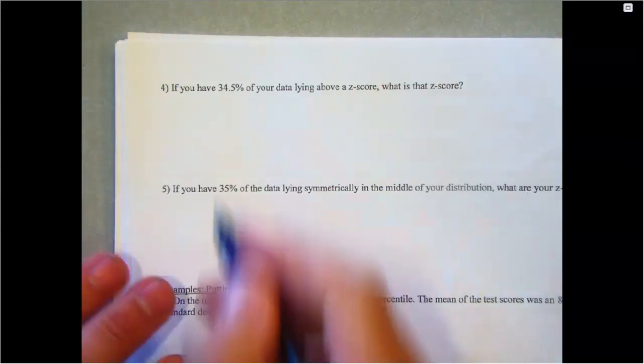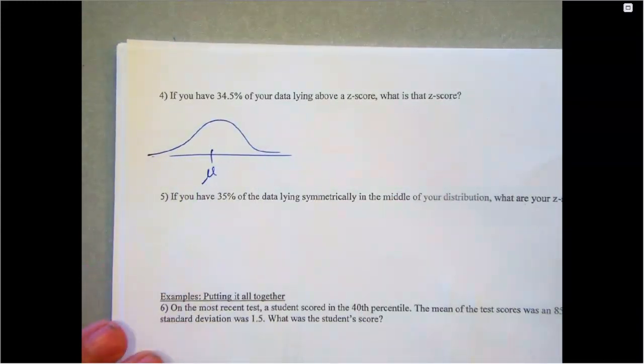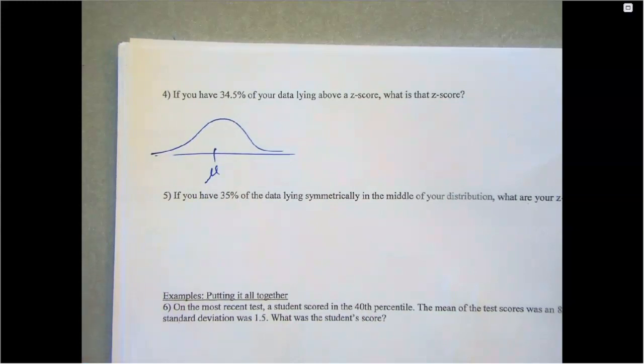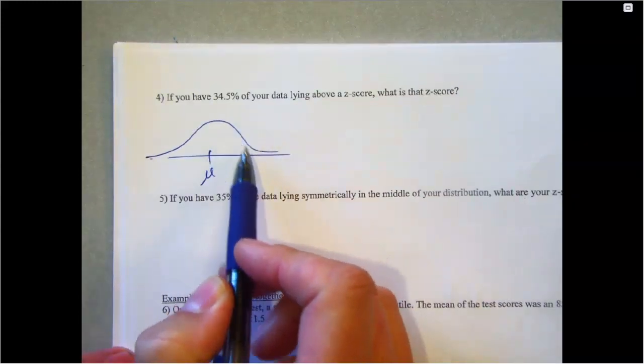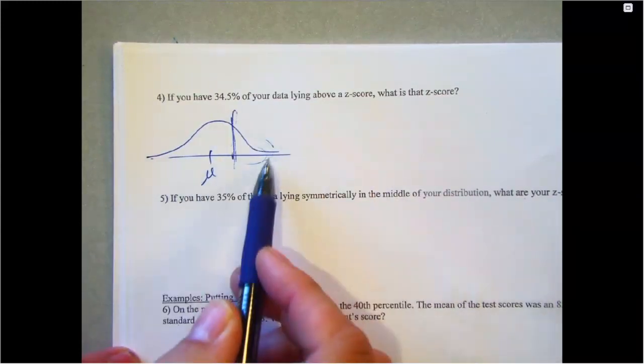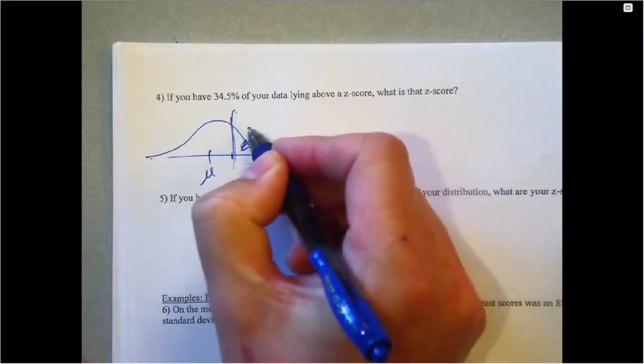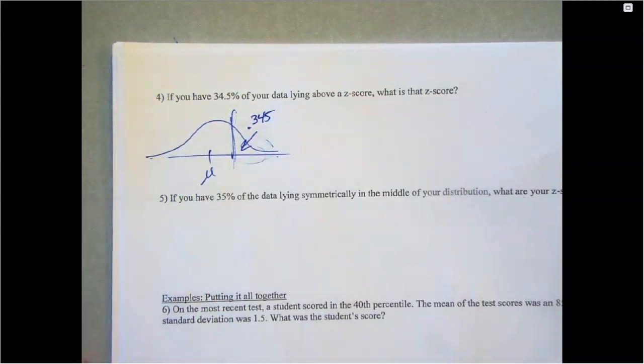So 34.5% of our data lying above a z-score. I liked right away, people were thinking, should my z-score be positive or negative? I heard 2 or 3 people say this should be positive, right? And that's good. Really think about where your answer should be because it helps you know if you are on the right track. If only 34% of the data is above it, it's got to be on this side of the mean, because if I went past the mean, it'd be more than 50%. So I know this is 0.345.